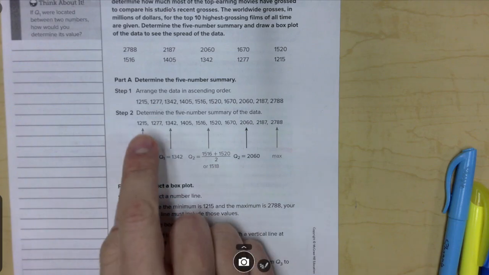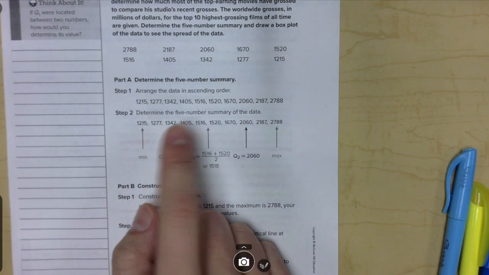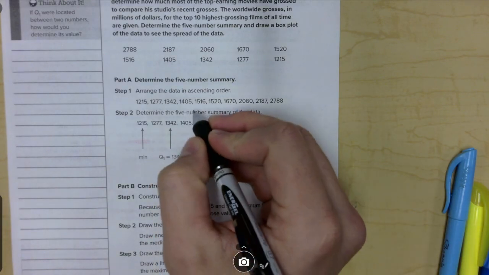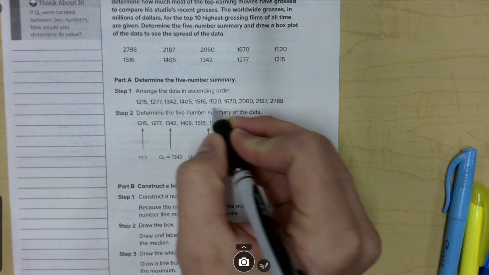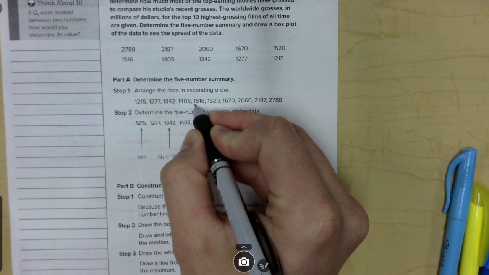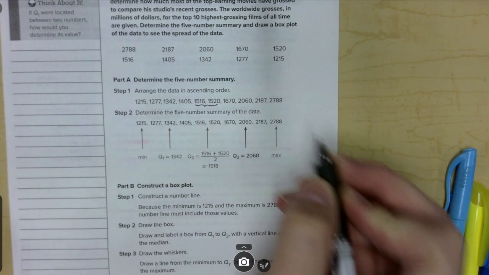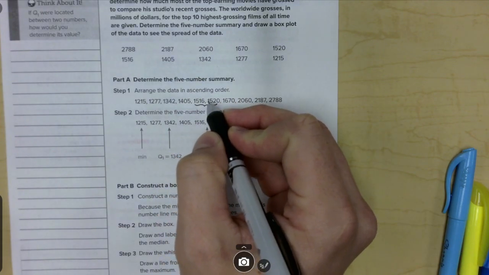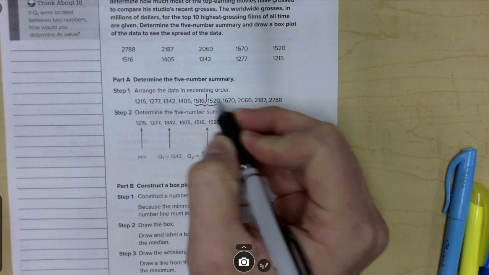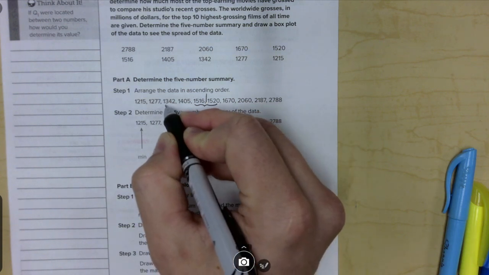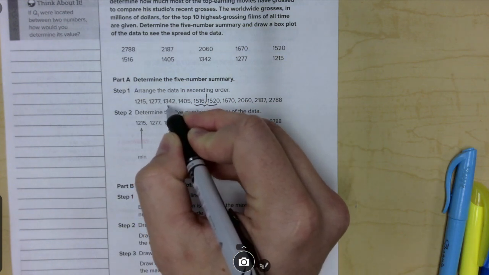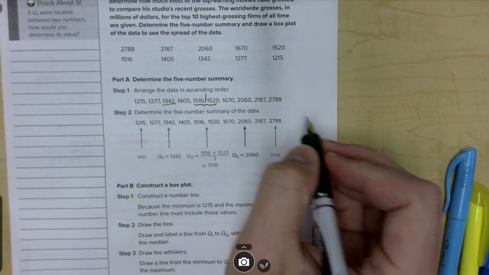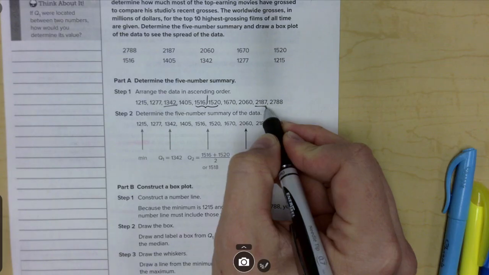All right. From here, we determine, since we have 10 pieces of data, that means that we are going to have our middle value be the 5th and 6th value. 10 is an even number. So we have to take the average of these two. From here, we can find that 1,342 will be our Q1, because that's the middle. And then the middle on this side.